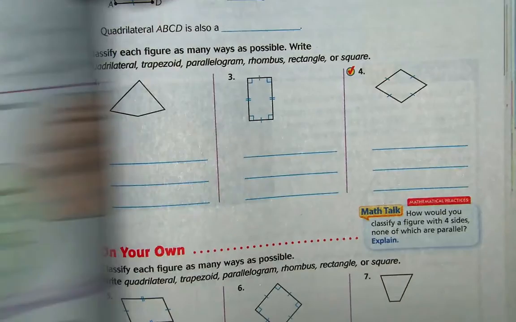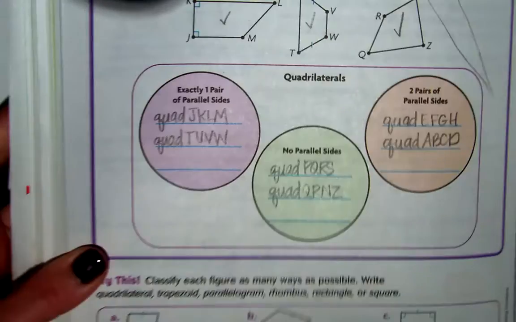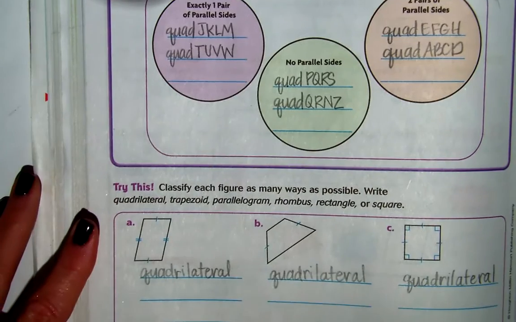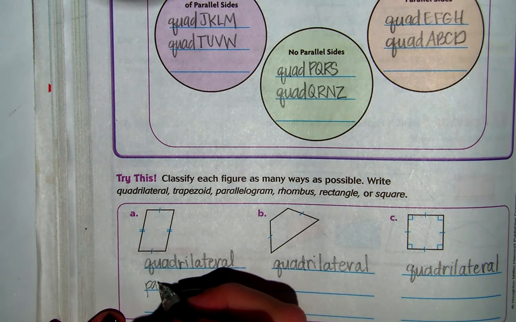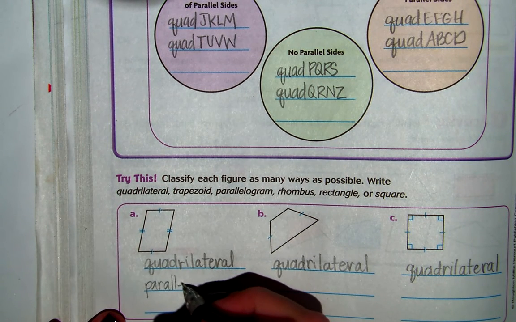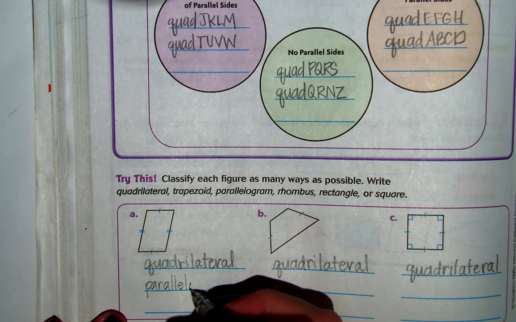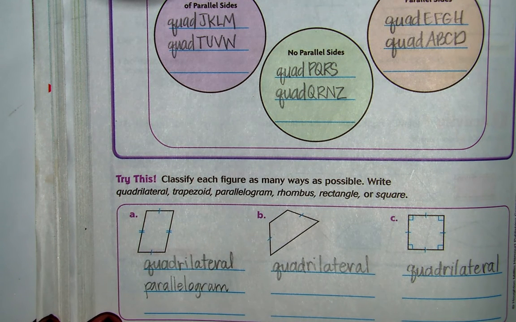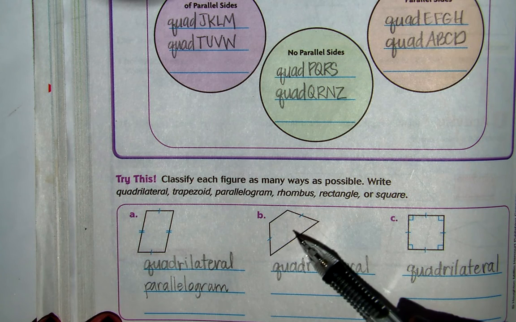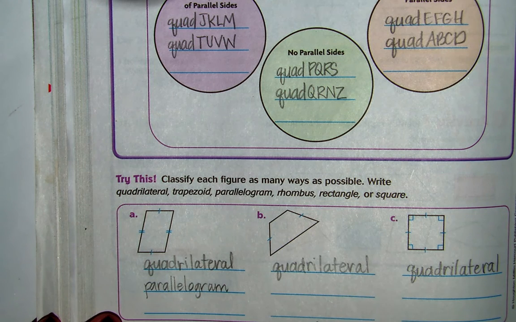And so this one is also a parallelogram. And that's a big word. Parallelogram.